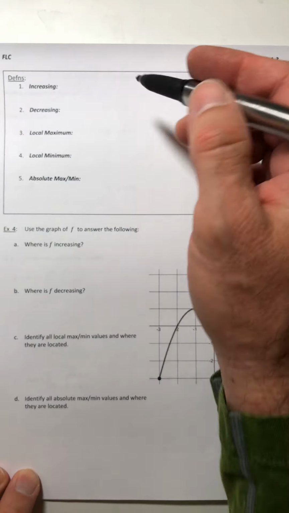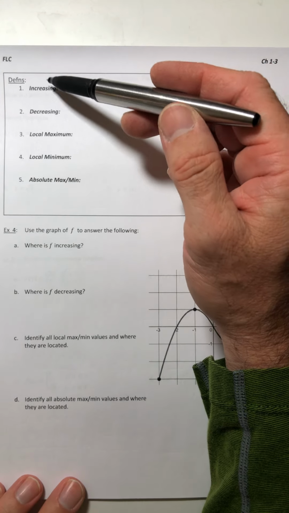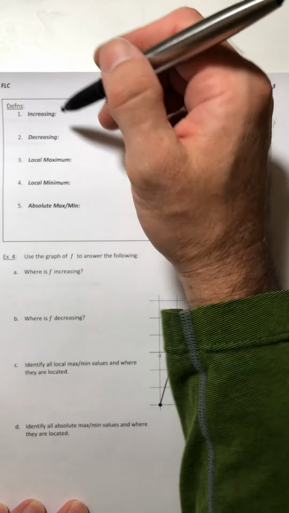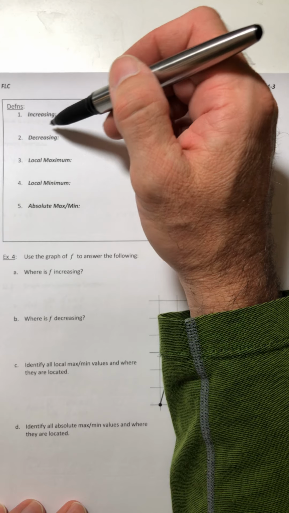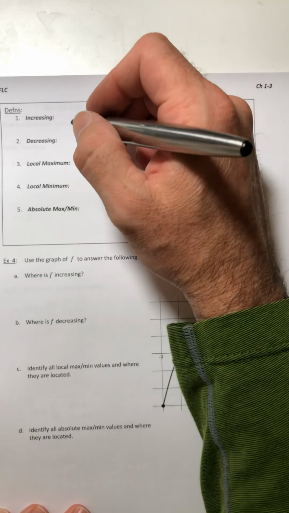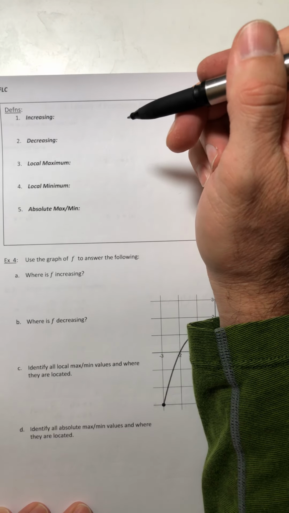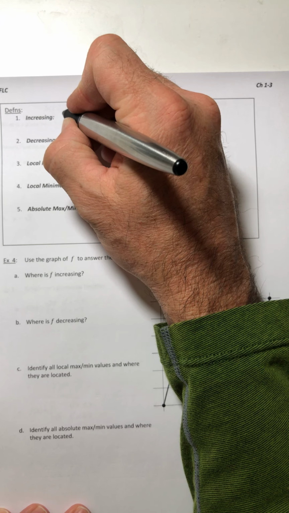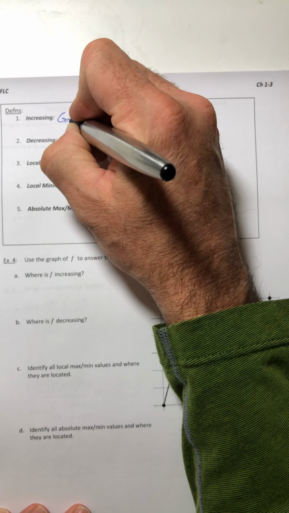All right, let's go ahead and finish this section off. But first, we have to define some things. So, what does it mean when we say a function is increasing? Rather than get all technical, it just basically means where does the graph go up?